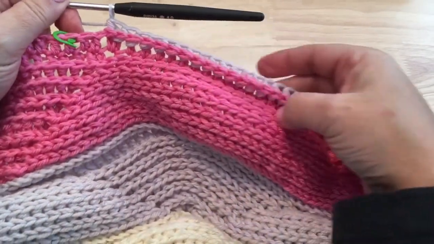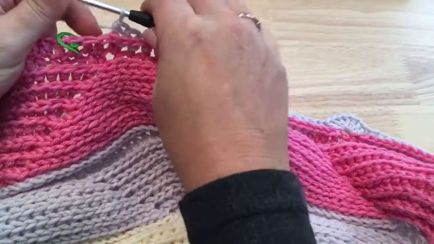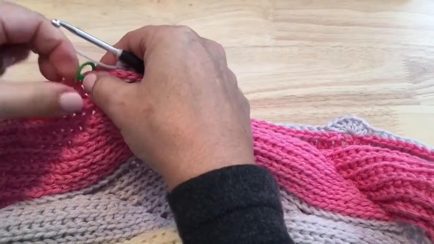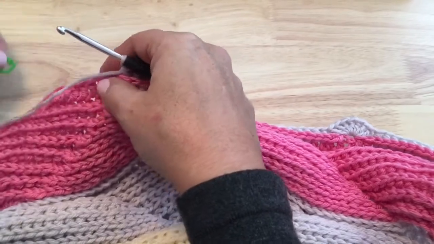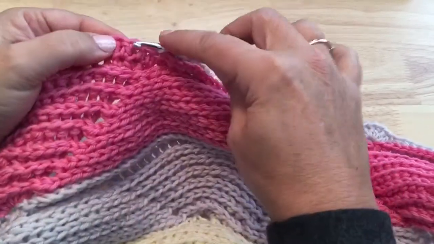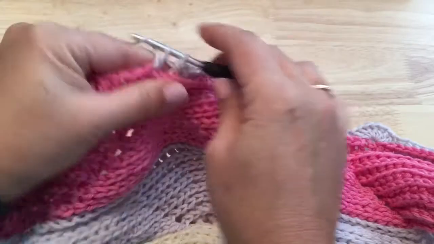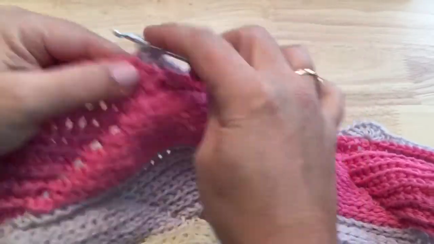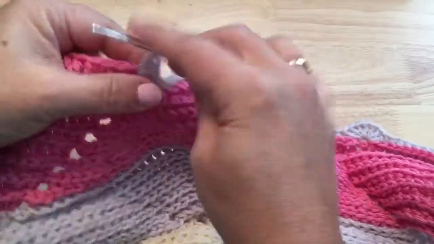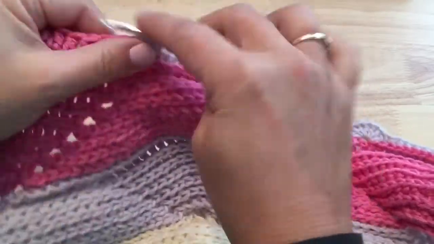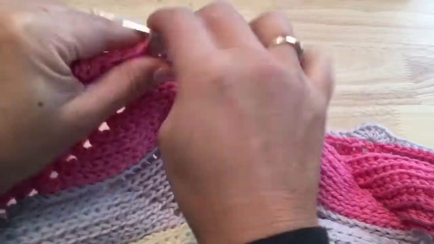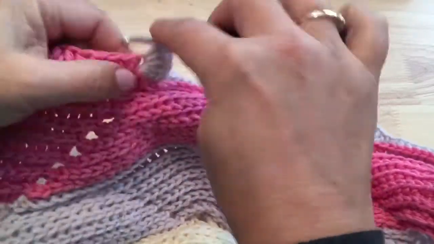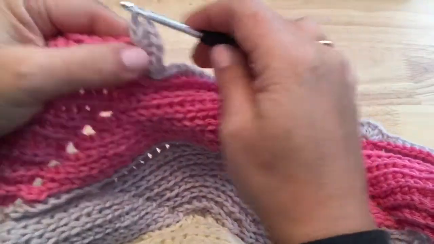When I have finished my 12 back post half double crochet, I have 2 stitches left, and then I'm ready to work that 7 double crochet into that marked stitch for the second petal. Three, 4, 5, 6, and 7.